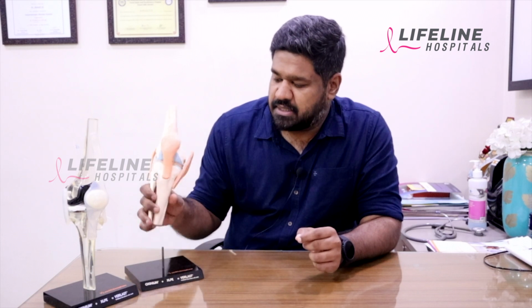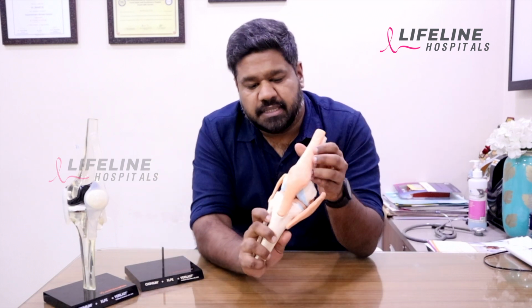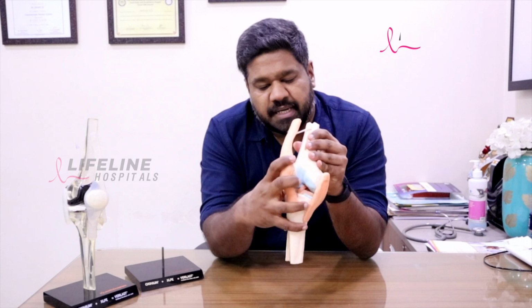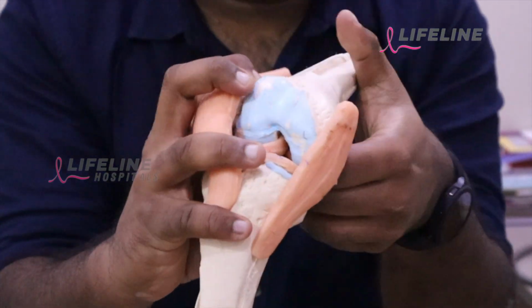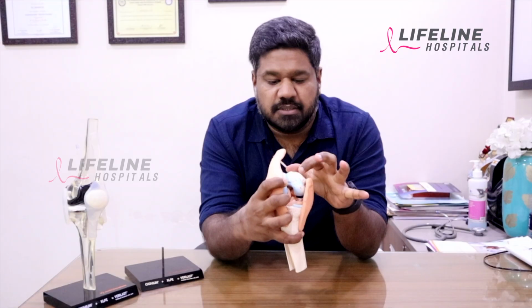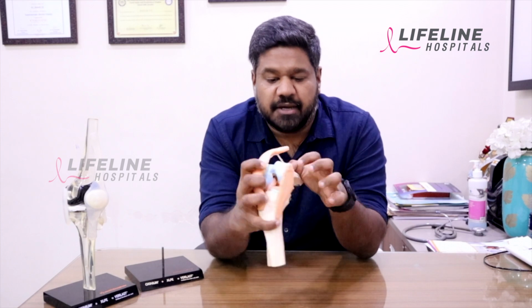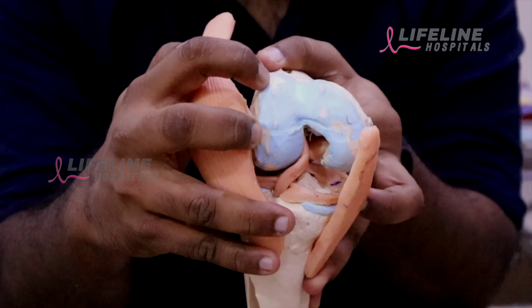So what happens in arthritis is that the cartilage in your knee joint, which gives you the cushioning effect and makes sure that your joints do not get degenerated, starts getting damaged. That is what leads to arthritic changes. As you can see here, as your knee joint is being presented, this is your patellar bone. The blue colored part is your cartilage. This cartilage will start wearing off. As you can see, multiple white spots.